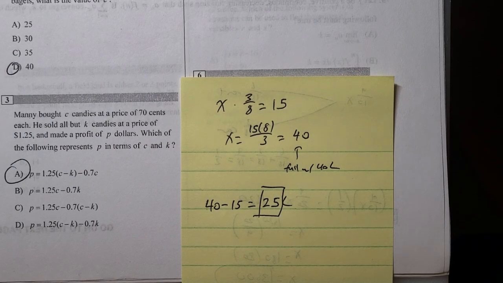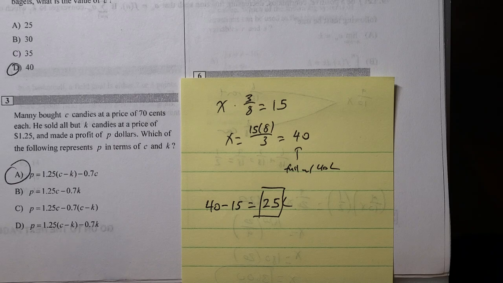Okay, and that's it for this set of problems here. How'd you do? Hopefully you got some good practice out of this, and if you got stuck on any of them, hopefully my explanations made sense.